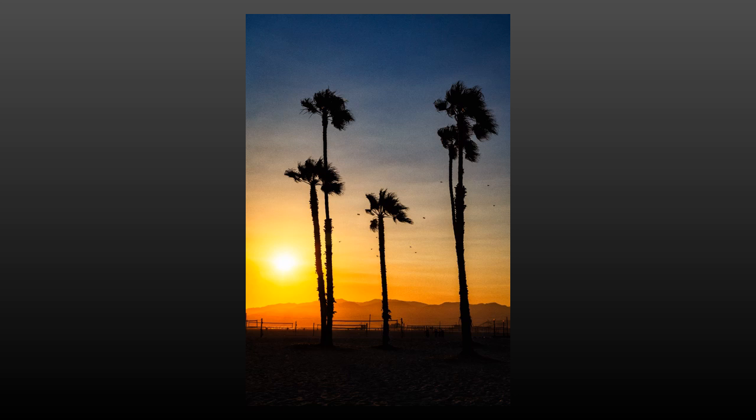Another compositional element here is the duality of colors. There's still a lot of warmth in that setting sun, but the deep blue skies above show that the night is close at hand.